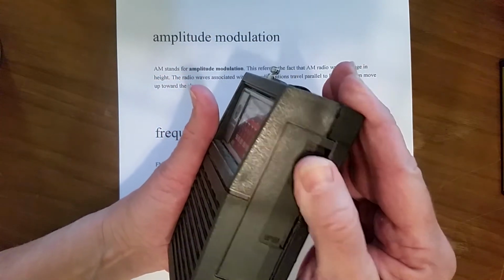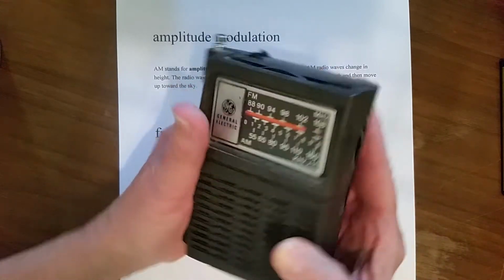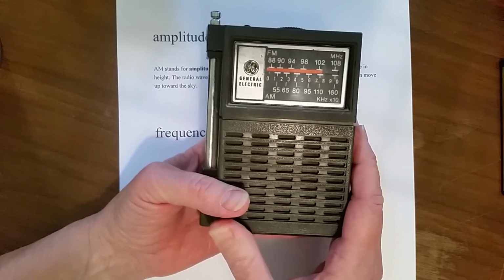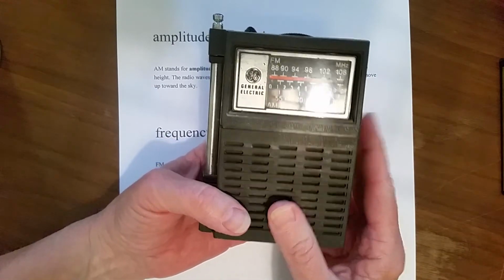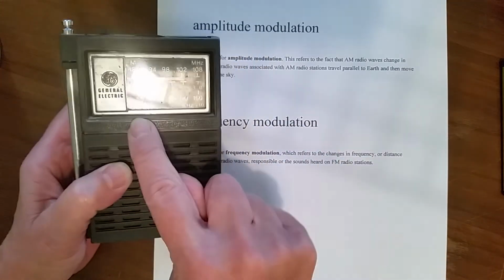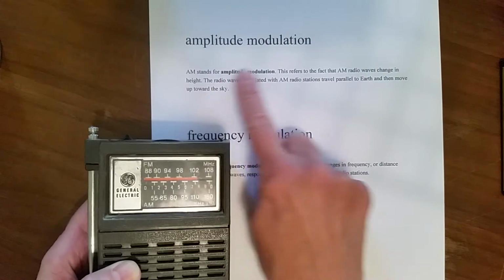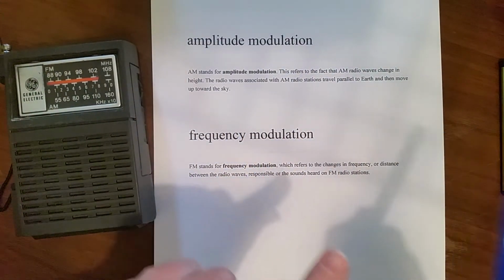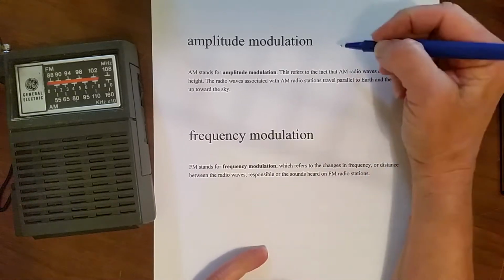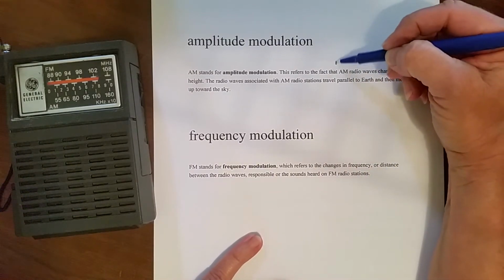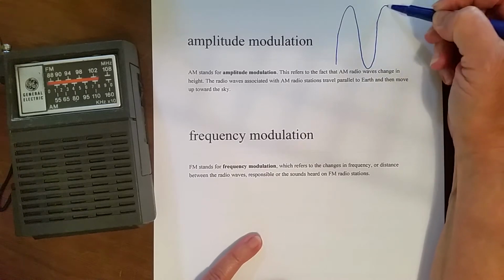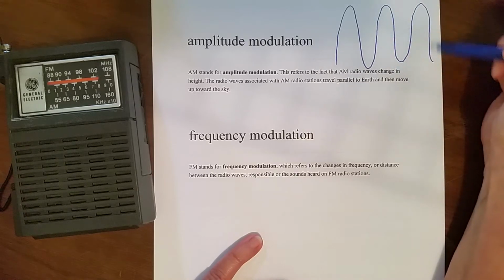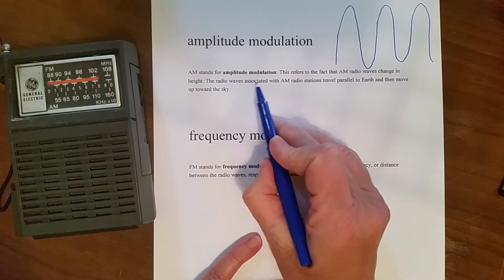Let me turn this off. There we go. FM and AM stand for something that's related to our sine and cosine curves. AM stands for amplitude modulation. That means sound waves look like the sine and cosine curves that we've been doing. Amplitude modulation means that the amplitude changes. Okay, so the amplitude is either higher or lower.